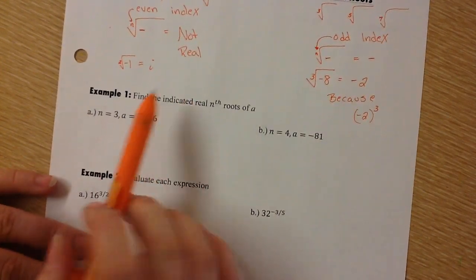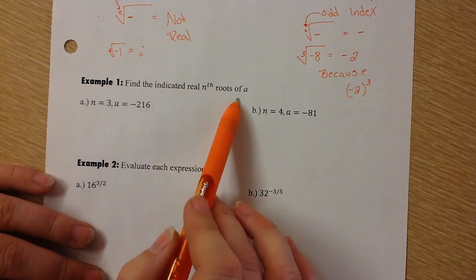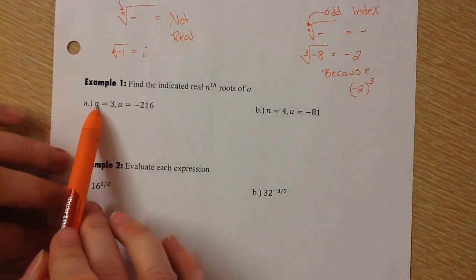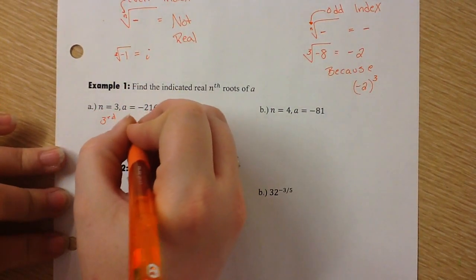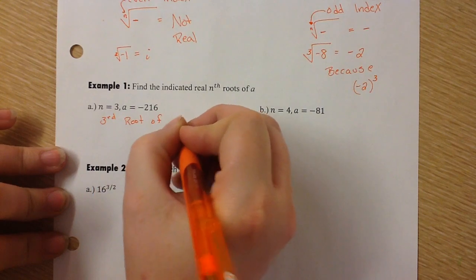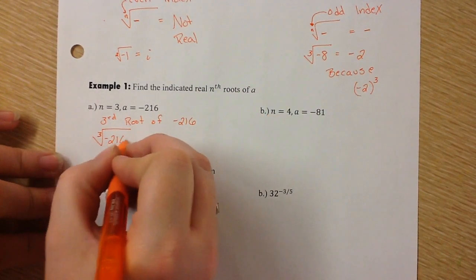Example 1, find the indicated real nth roots of a. Here I want the third root of -216. This would be written as the third root of -216.